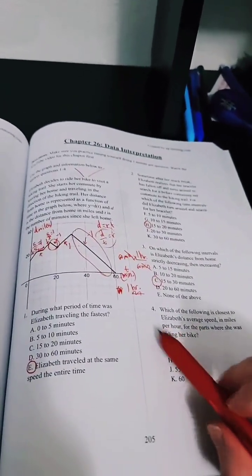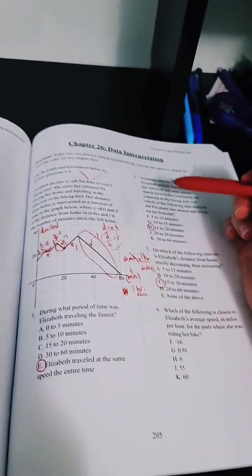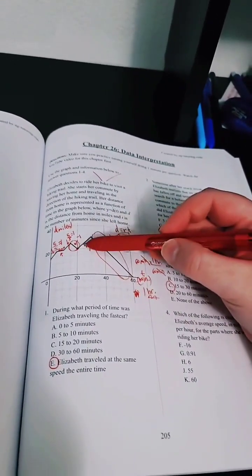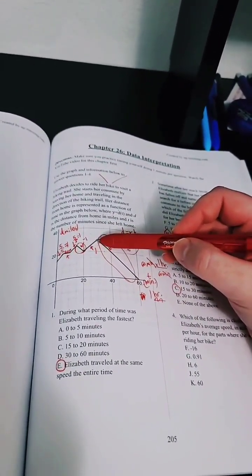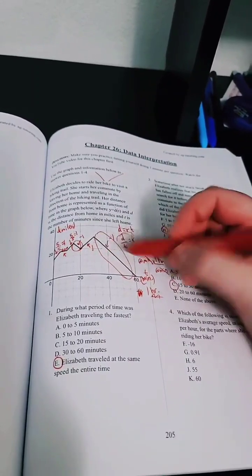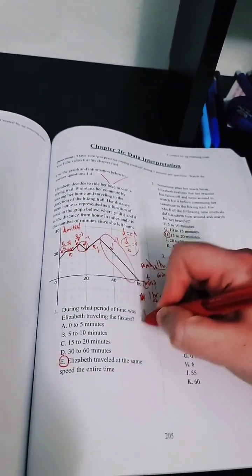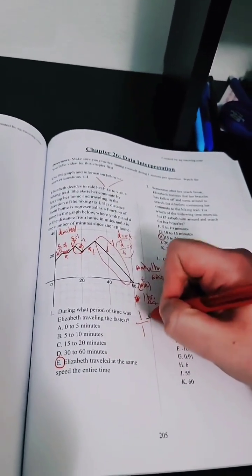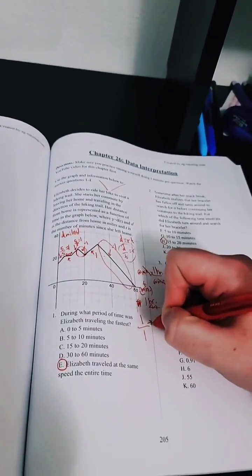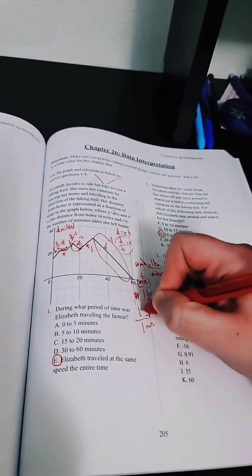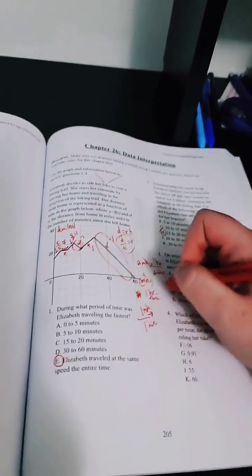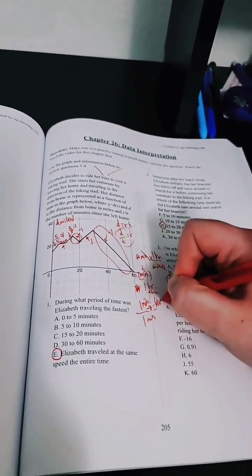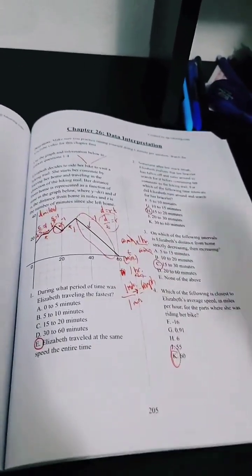So then we want to do the average speed in miles per hour. Well, we already figured out what the slope was. It's just 1 over 1. So then it would just be 1 is the slope. So 1 over 1. So then we would have to say, hold on, 1 mile for every 1 minute was what it was. And then we would say, okay, there's 60 minutes in an hour. So it's just 60 miles per hour. So it would be K.